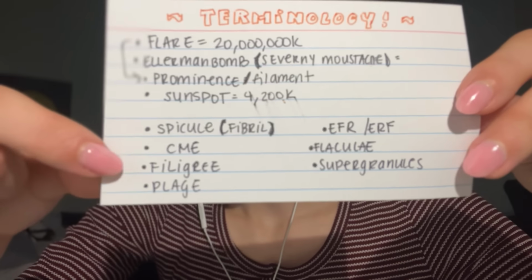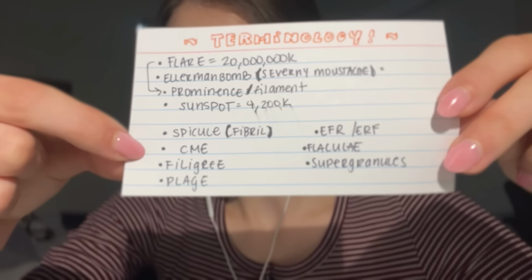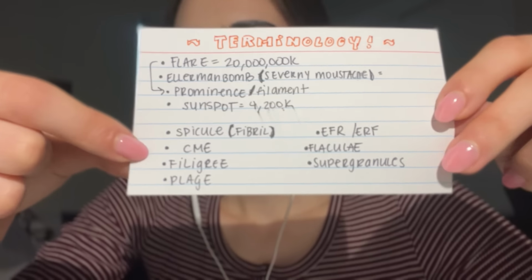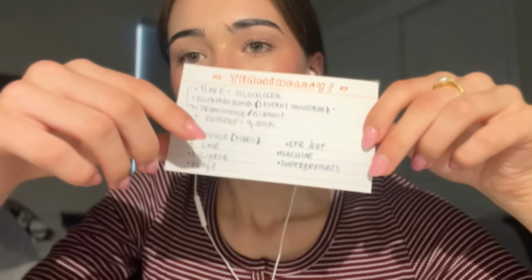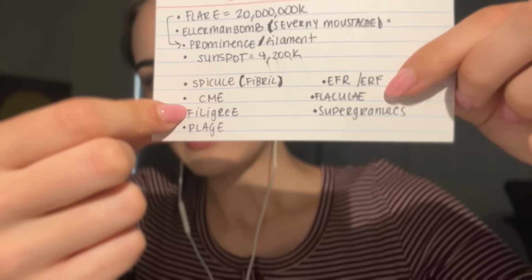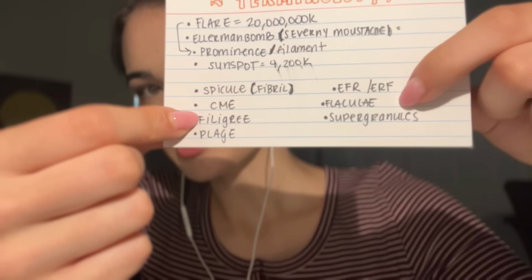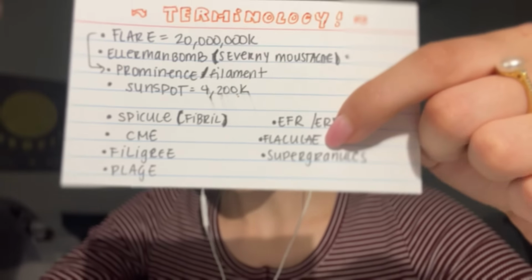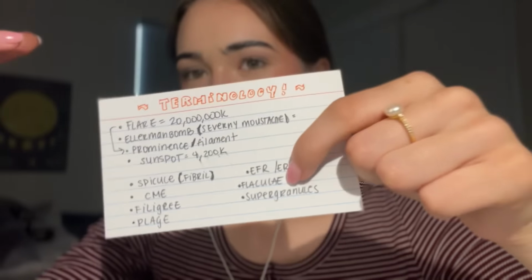And then a coronal mass ejection, which I forgot and I skipped over. It's kind of like a flare, except it's a massive flare, where a bunch of ionized material and plasma from the sun gets ejected all at once and creates those geomagnetic storms. So it's like a giant X flare, basically. And that's what creates fun auroras. And then we talked about supergranules, and the faculae is basically the bright region around sunspots.